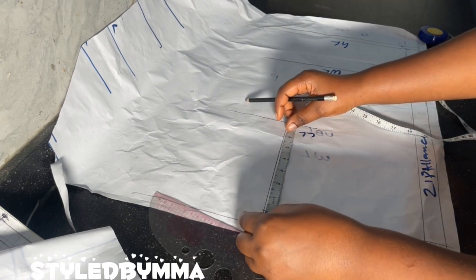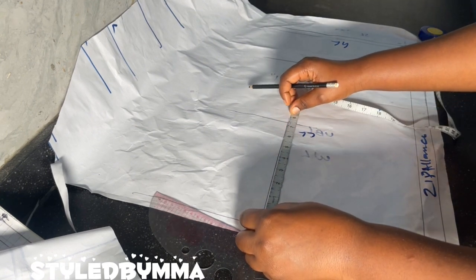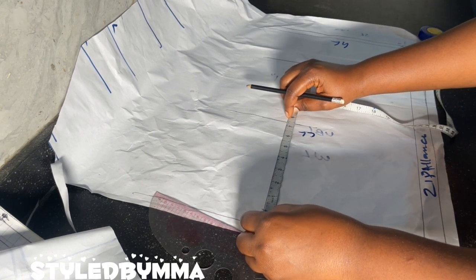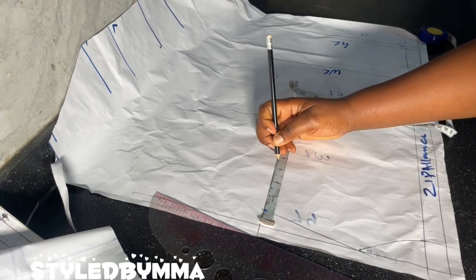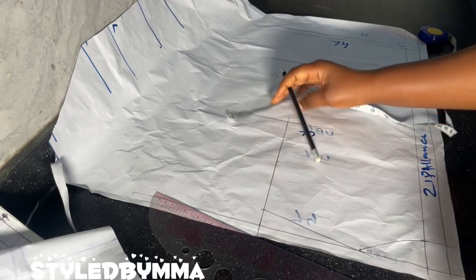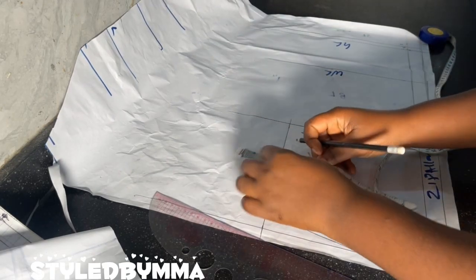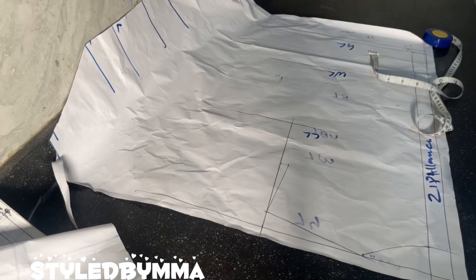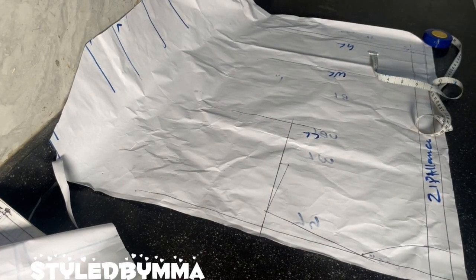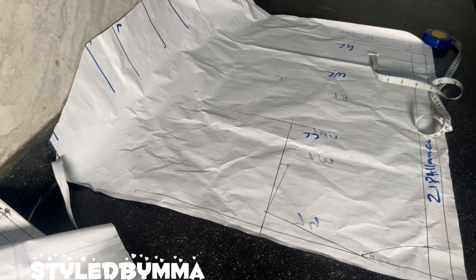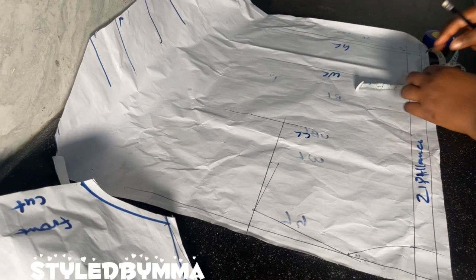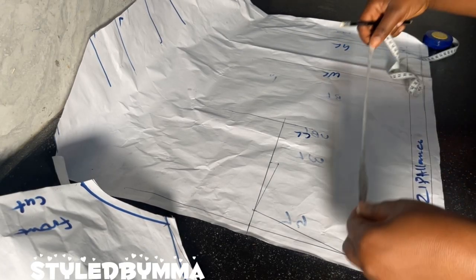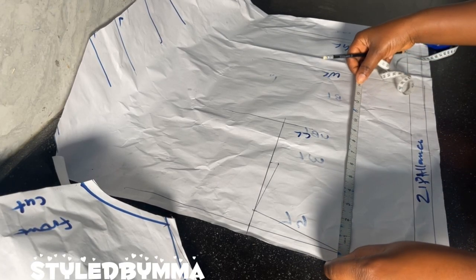I'm going to divide the rest of what we have by 2 and create a point at the midpoint. From that point, I'm going to go in by 1/2 inch, and from that 1/2 inch, I'm going to connect like so. At this point, I'm going to take in my vertical measurements, but first, let's put in our dart measurement.